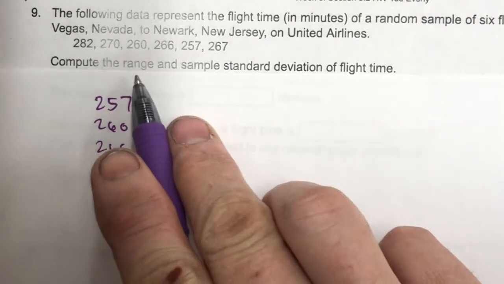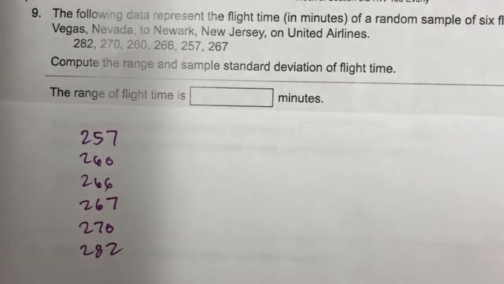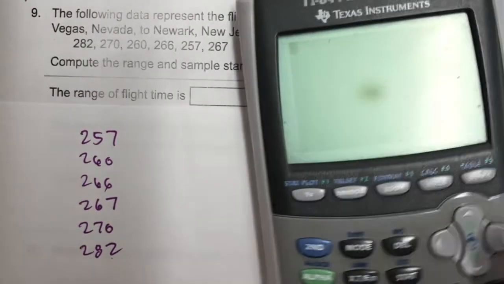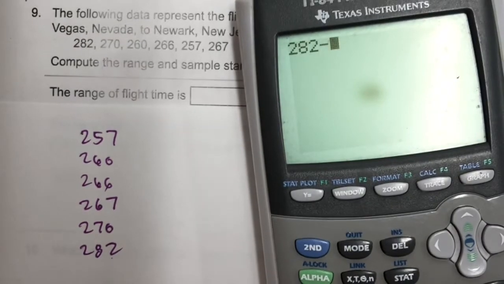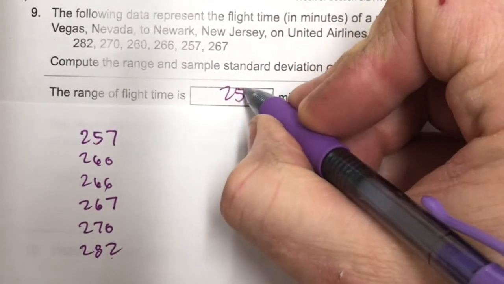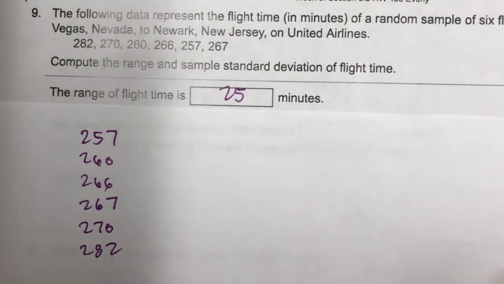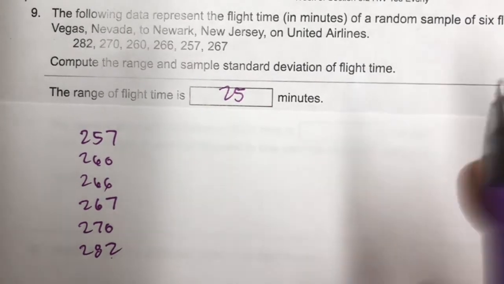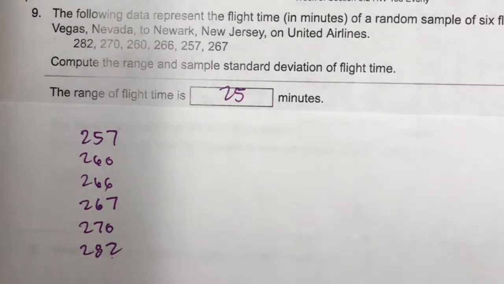Okay, now the first thing says compute the range. The range is just when you take the highest one minus the lowest one. So that's real simple. Let's just knock that out. 282 minus 257, that's 25. So the range is 25. So it fluctuates 25. Range also tells dispersion, how numbers are dispersed, but it's not as specialized as what standard deviation is.